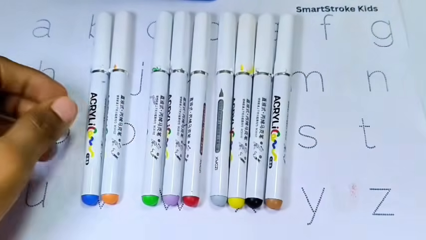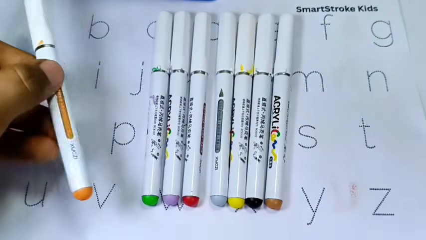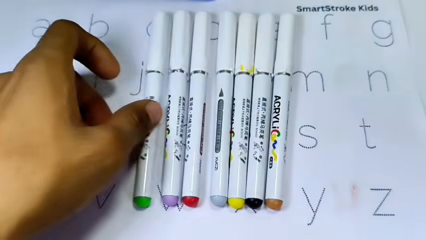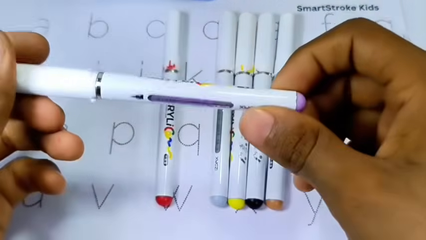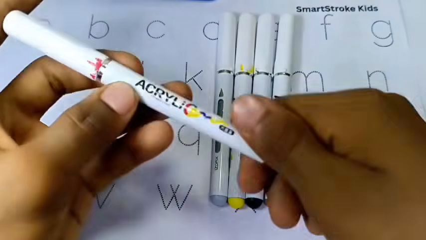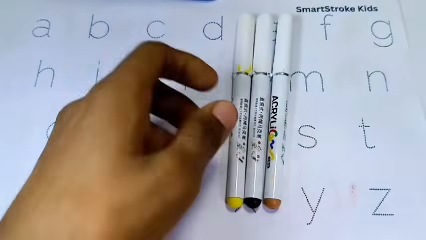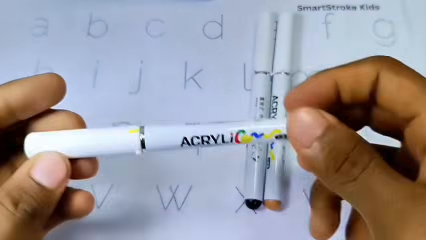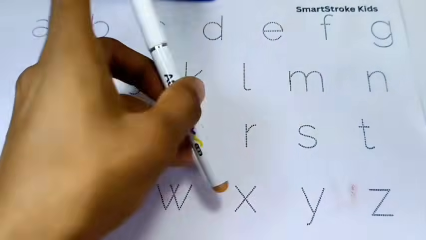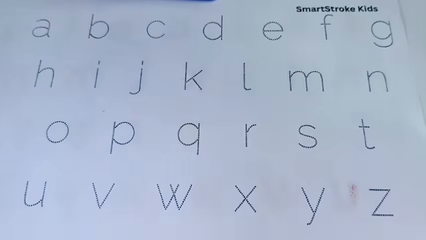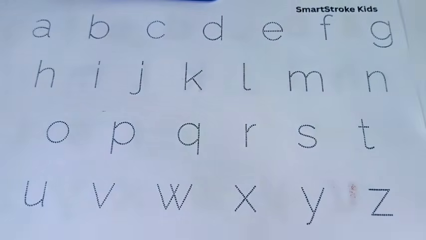Pink color, blue color, orange color, green color, purple color, red color, gray color, yellow color, black color, and yellow ochre color. Kids, now you draw A and use black color.